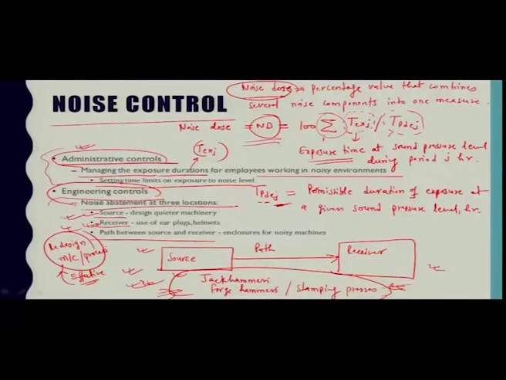So, we have to think about engineering control, because as we mentioned, there is a way to control noise on the administrative or engineering level. Engineering level is much more convenient for noise control in any industry. So, let us take one example.